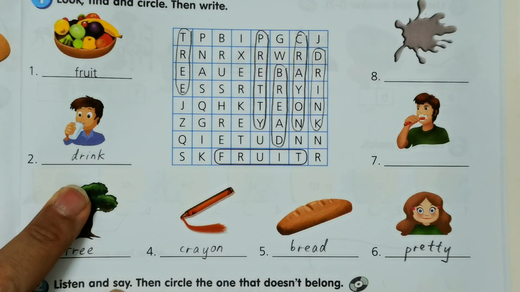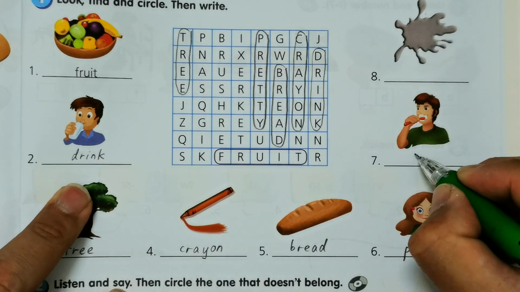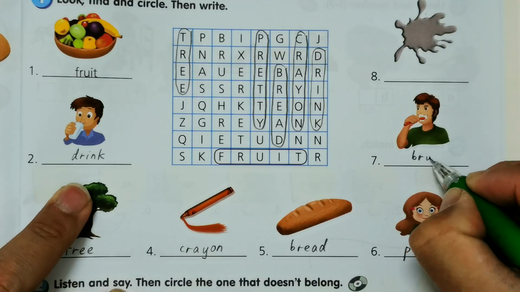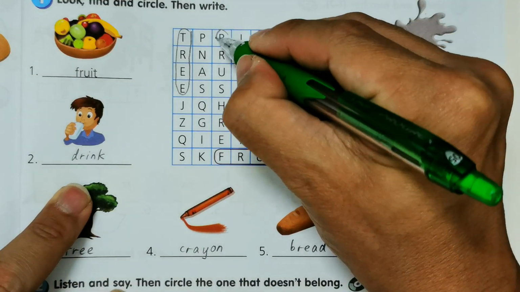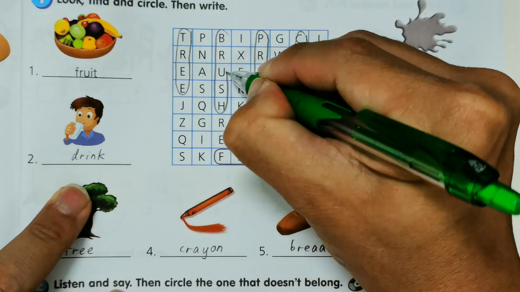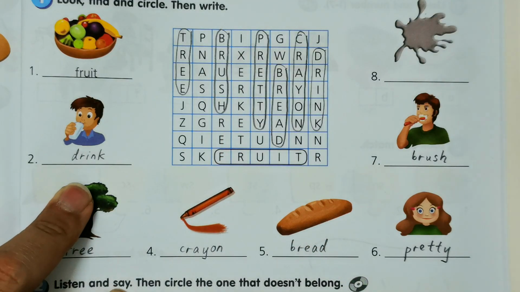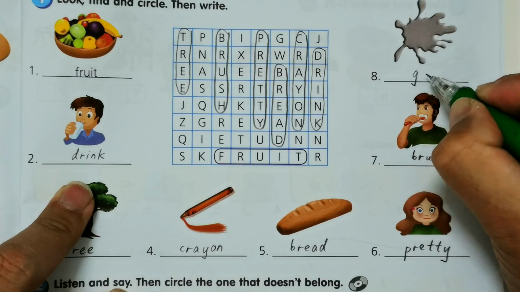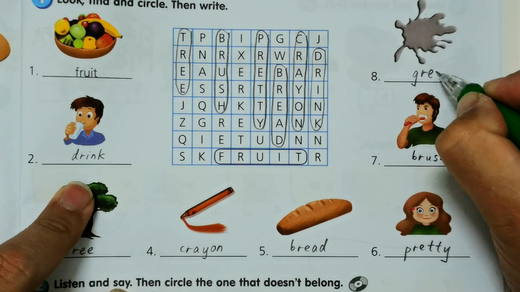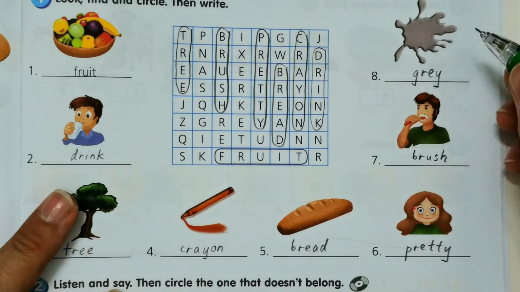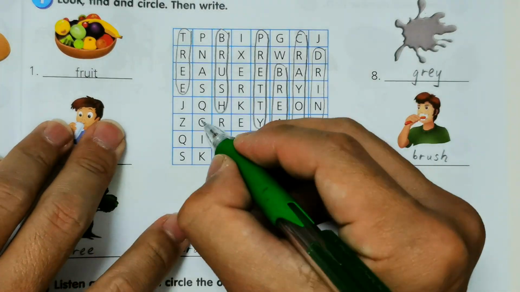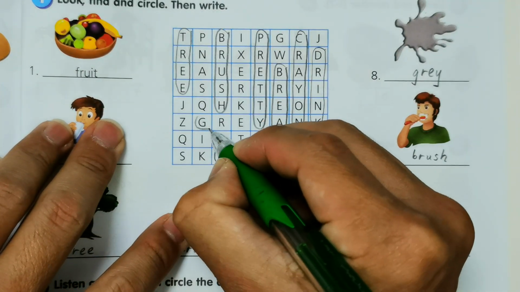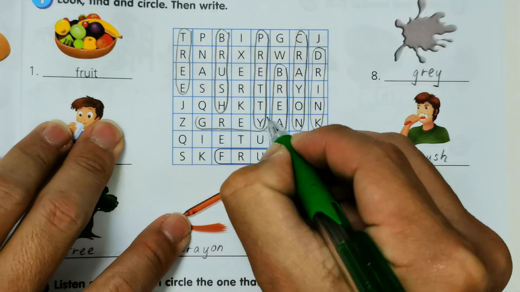So brush. B-R-U-S-H for brush. And then number 8, this color is called gray. G-R-E-Y and not A-Y. So we have it here, horizontal. So gray.